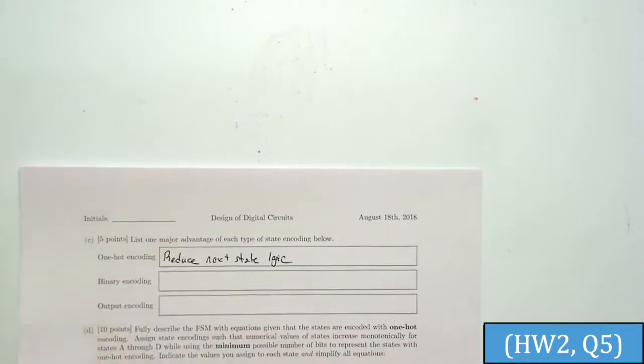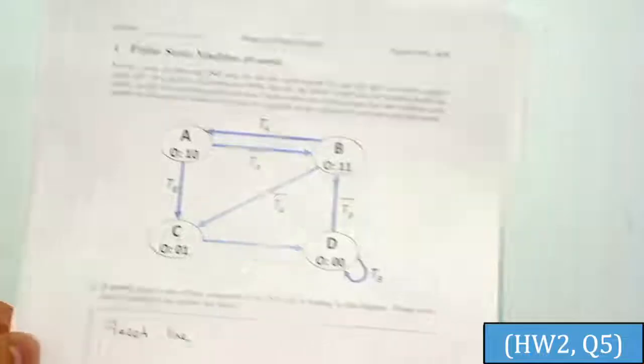So for the binary encoding, our aim is to use the least amount of bits to represent the states. Yeah. I have a question about the reset signal, because the book explicitly states that it's optional. For the fourth one, for this one.